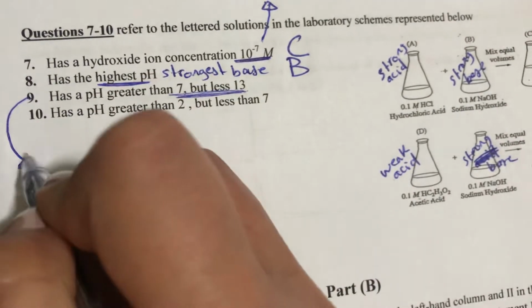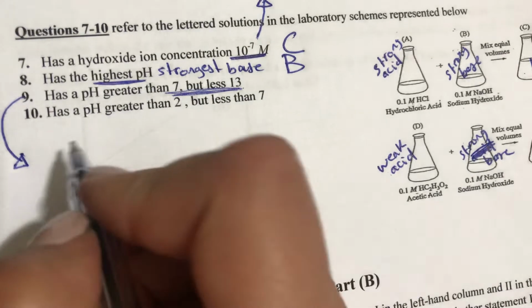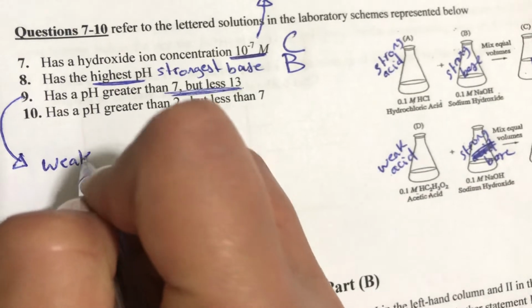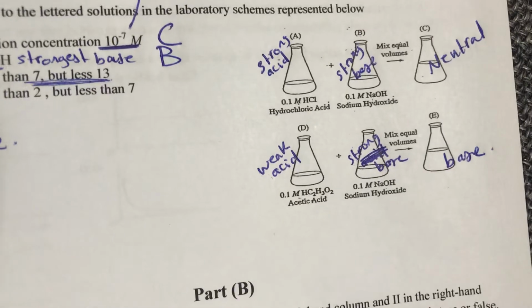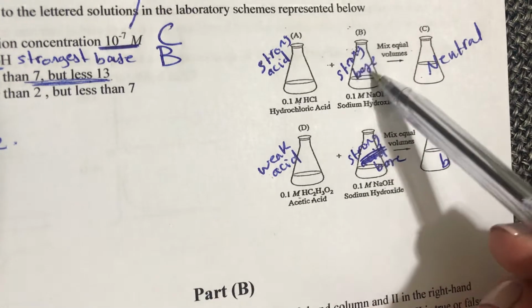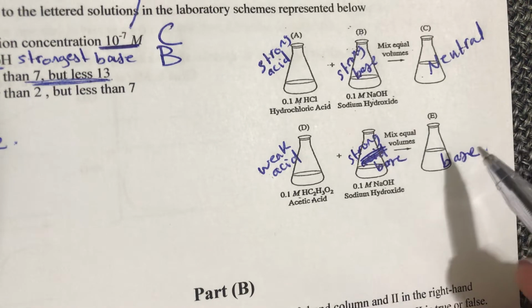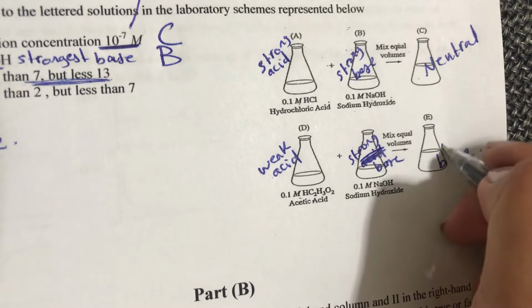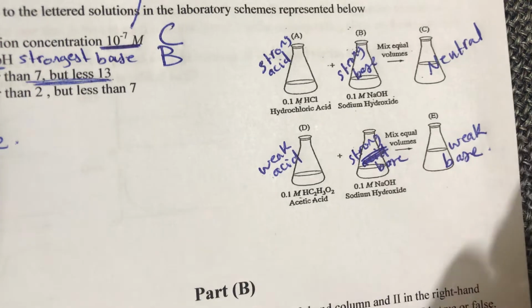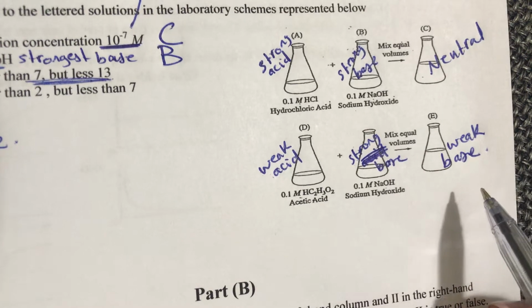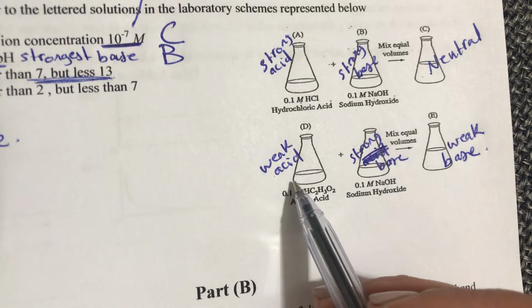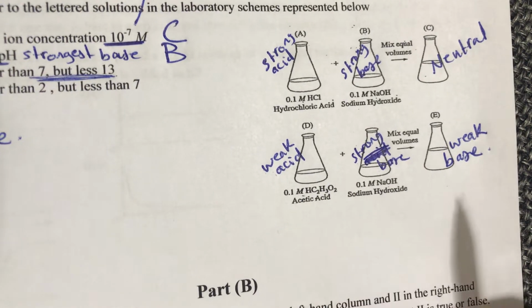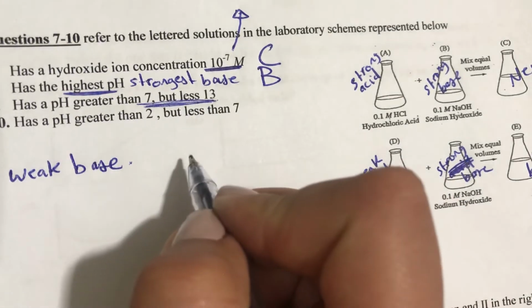Greater than 7 but less than 13 is for weak base. Here in the solutions, B is a strong base and E is a weak base. Why weak base? Because when you add acid to base, the acid decreases the basicity of the solution. So the answer is E.